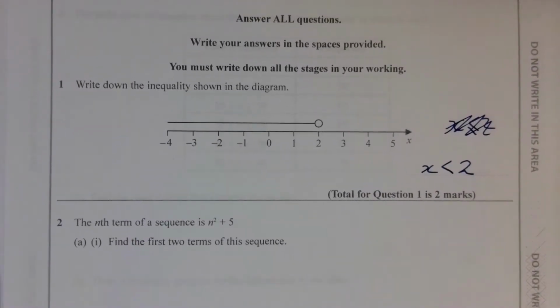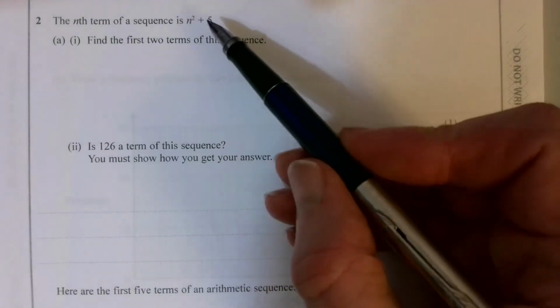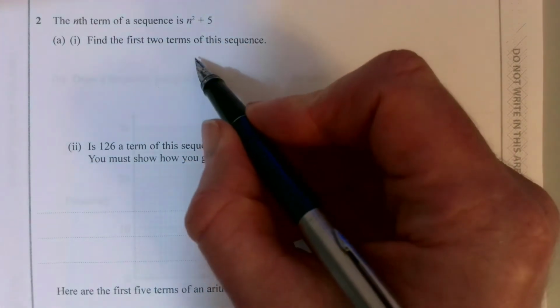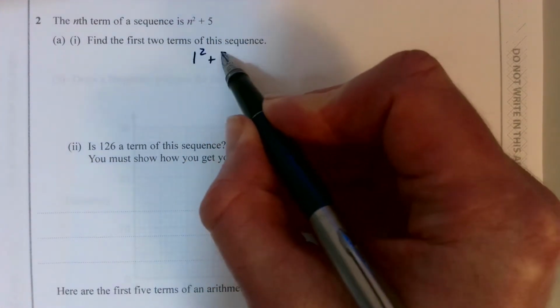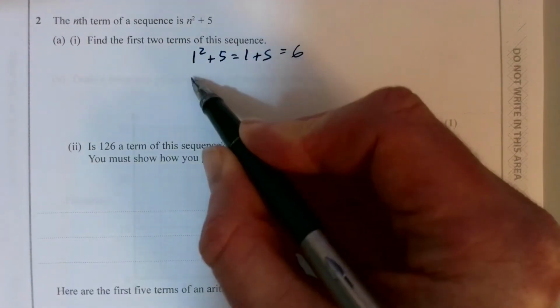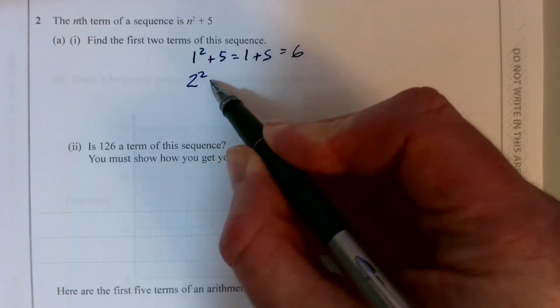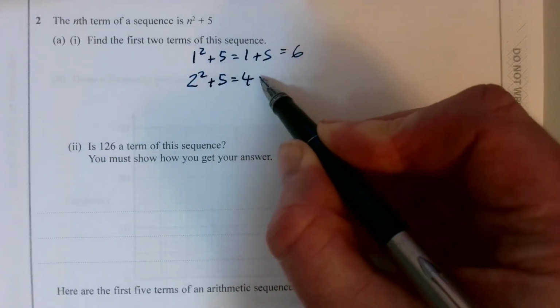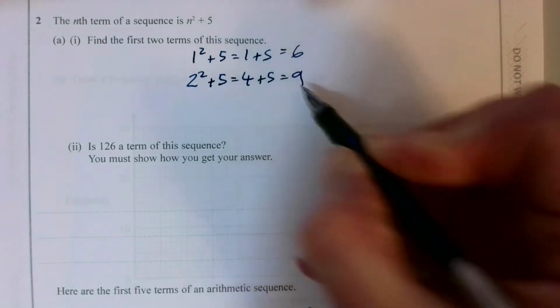Right then, on to question 2. The nth term of a sequence is n squared plus 5. Find the first 2 terms. Well, the first term will be when n is 1. So 1 squared plus 5 is 1 plus 5, which is 6. And the second term when n is 2, 2 squared plus 5, 2 squared is 4, plus 5 is 9.